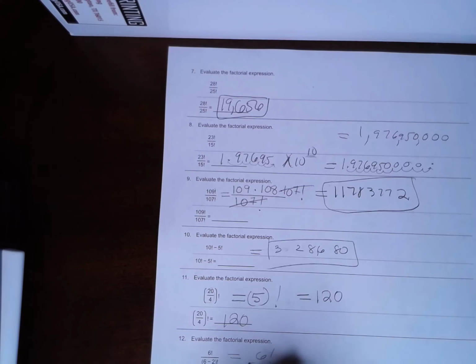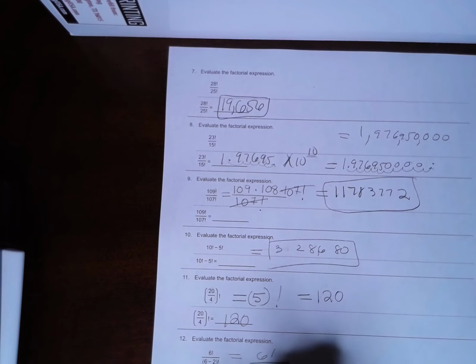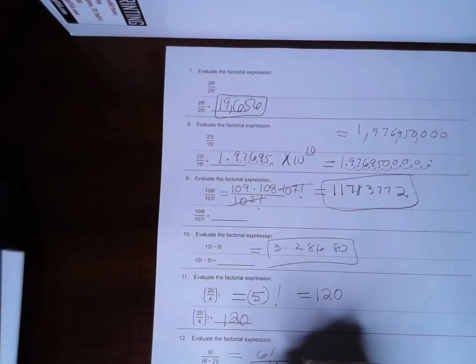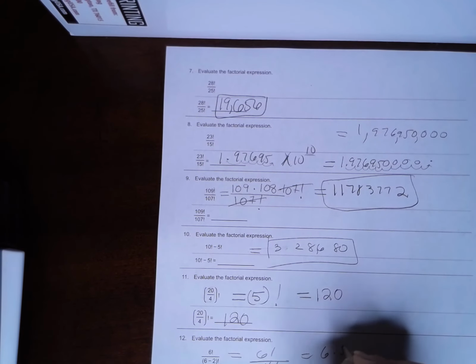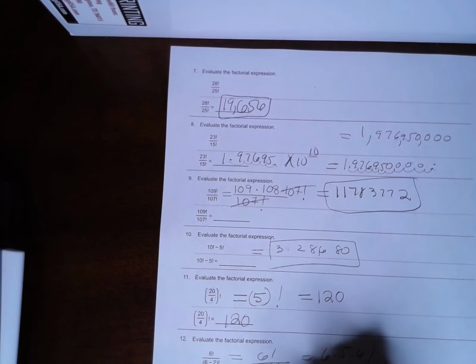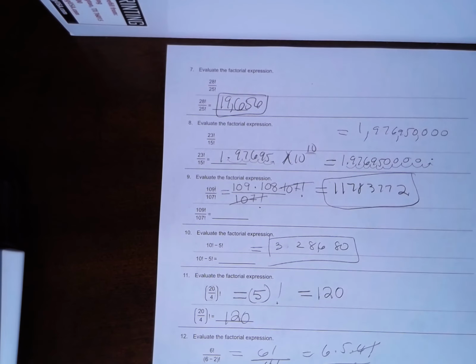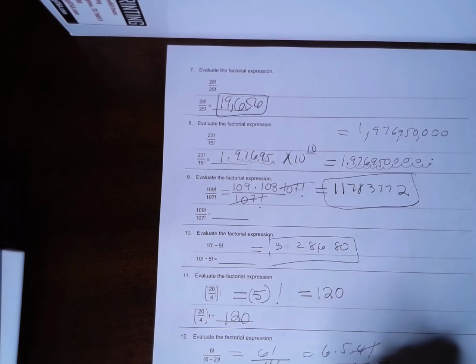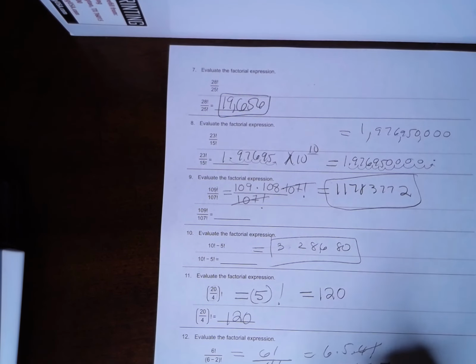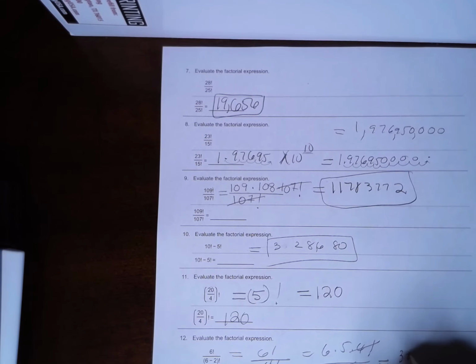Okay, number 12, evaluate the factorial expression. So 6 factorial divided by 4 factorial. 6 minus 2 is 4. So if I do it by hand, 6 times 5 times 4 factorial divided by 4 factorial, this becomes 1, and 6 times 5, this will be 30.